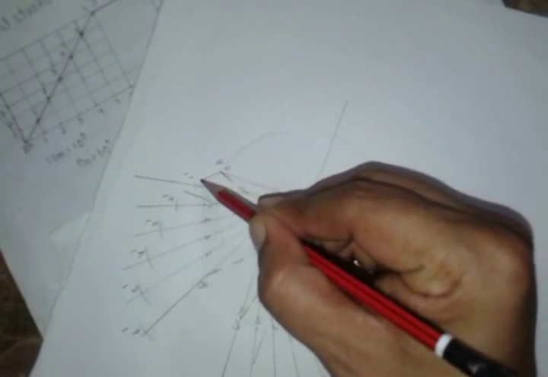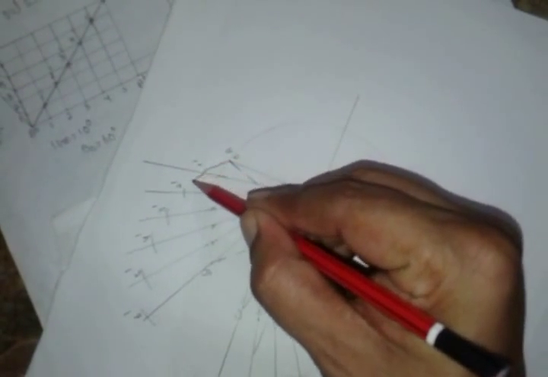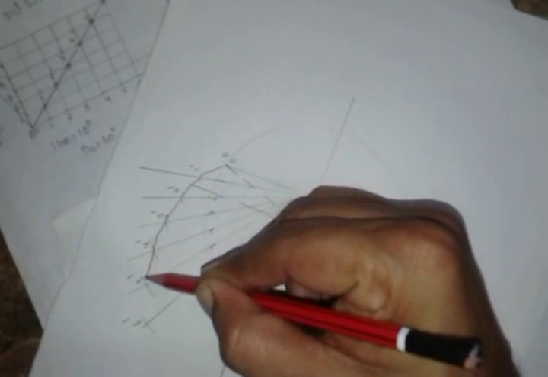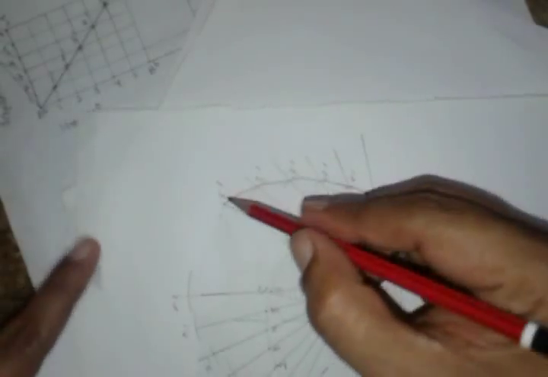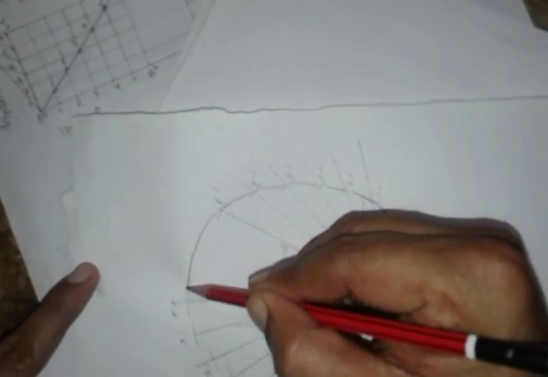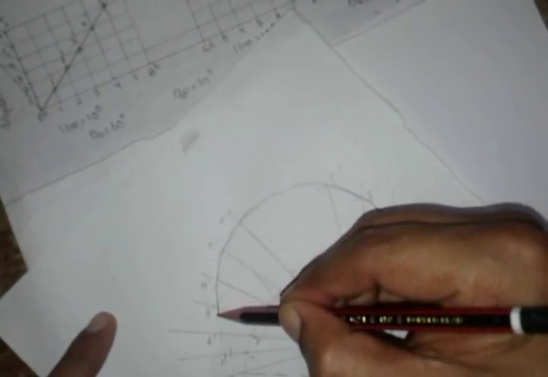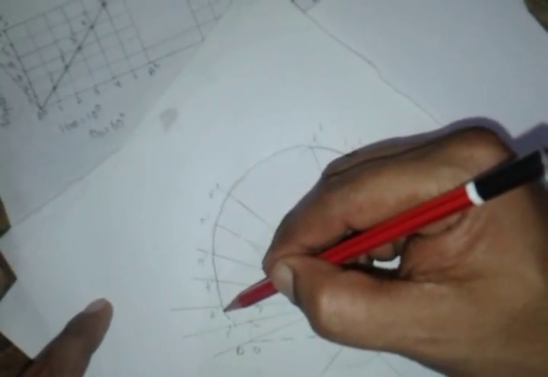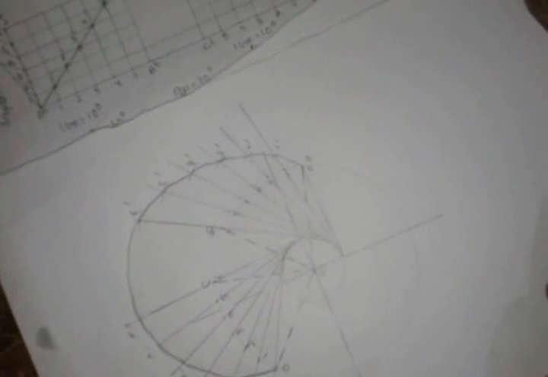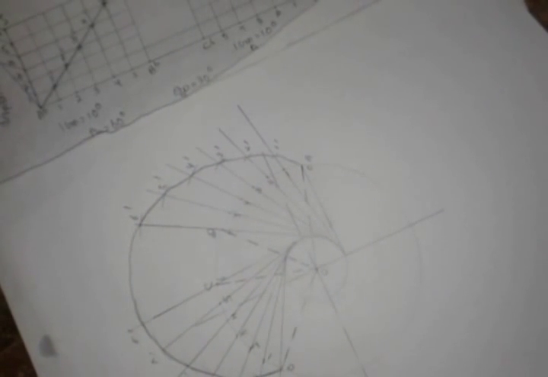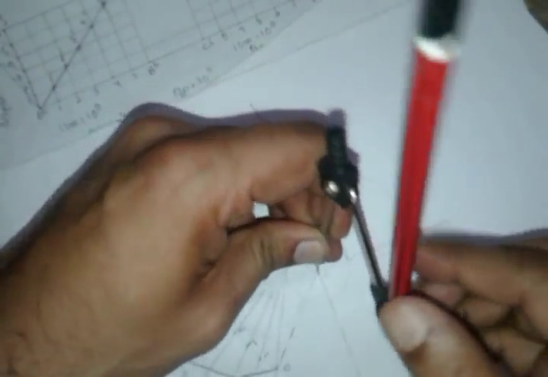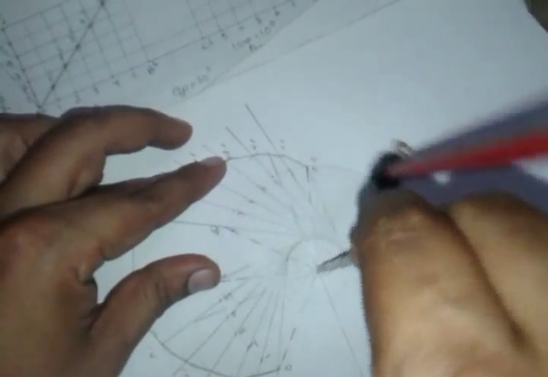Draw the profile. It should be a smooth curve rather than a line. And darken this portion. This is the dwell. And darken this section. It has to be dark.